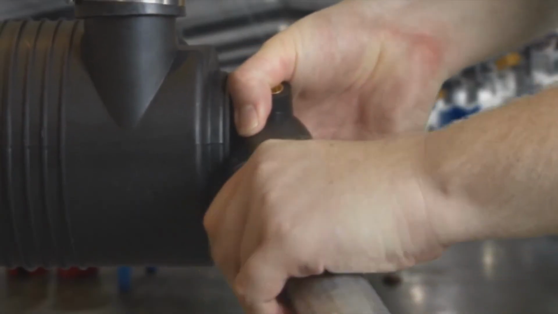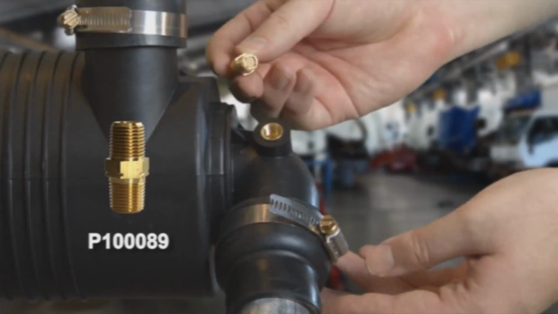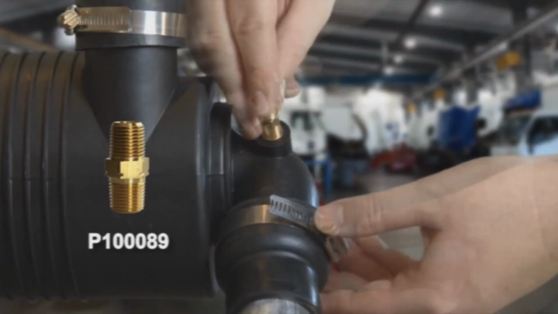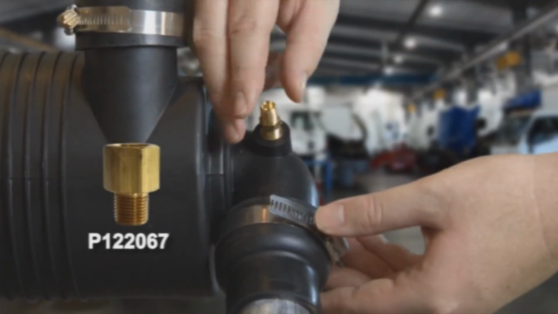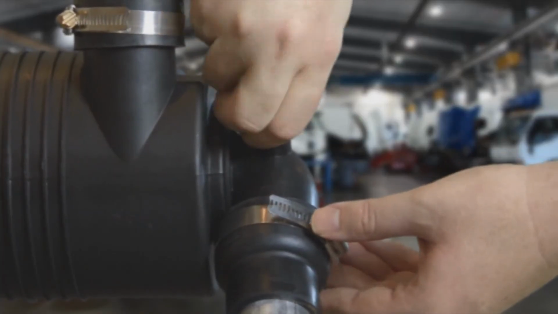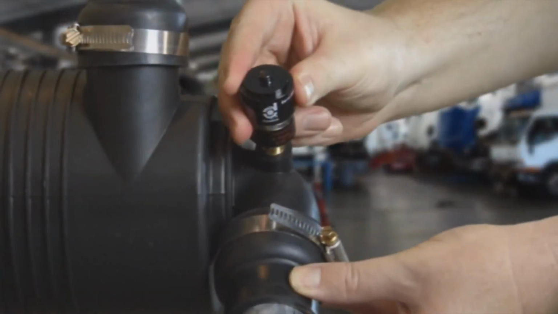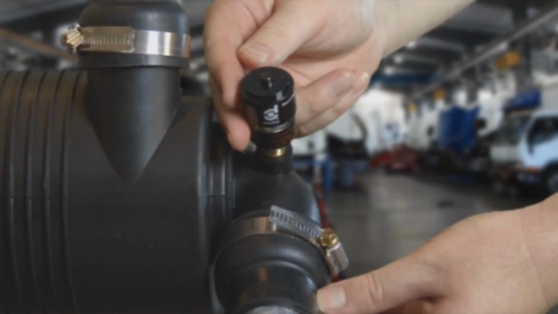Reconnect and tighten the outlet tube hose and clamp. Install a new P100089 or P122067 adapter, which contains a new service indicator port filter. Install a new service indicator and test.